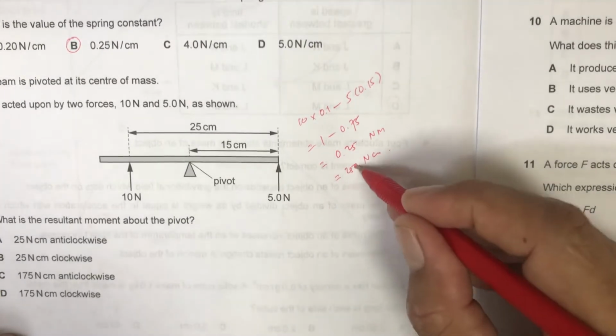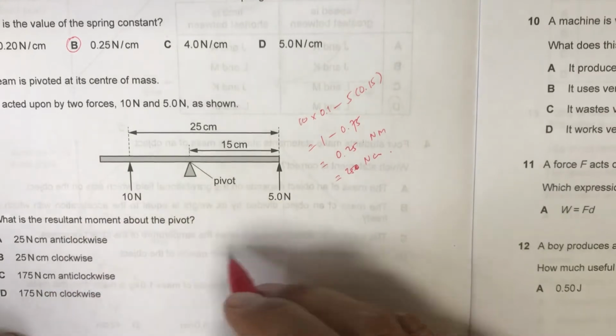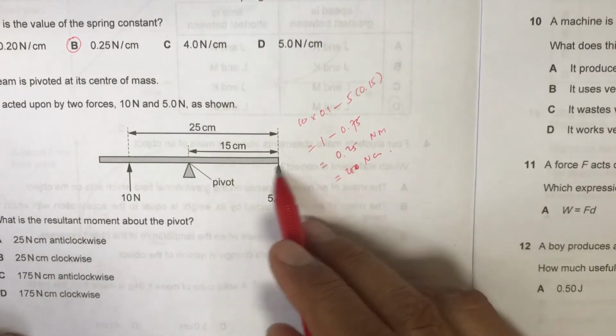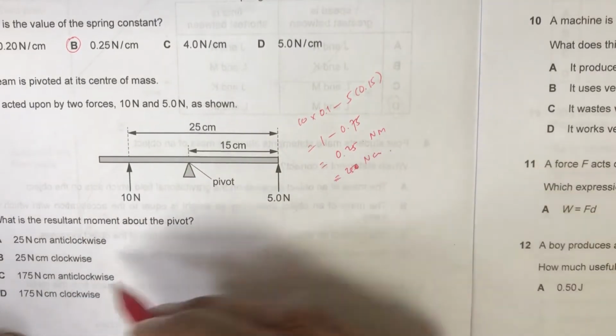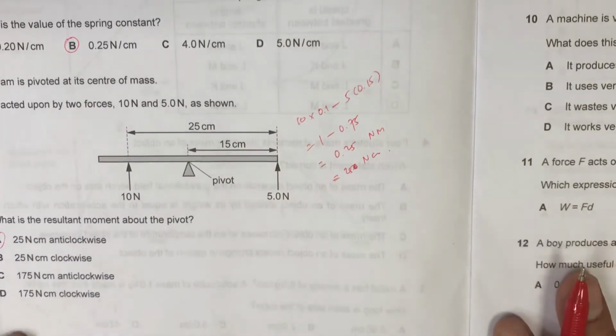Oh, sorry, 25 newton centimeters, and clockwise, because this is positive, yeah, clockwise. Okay.